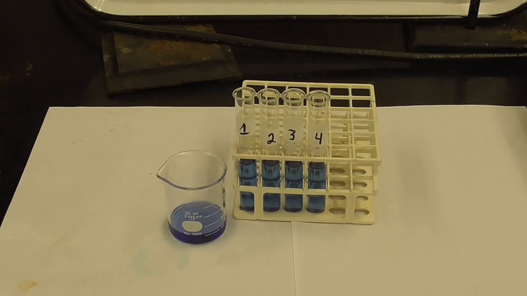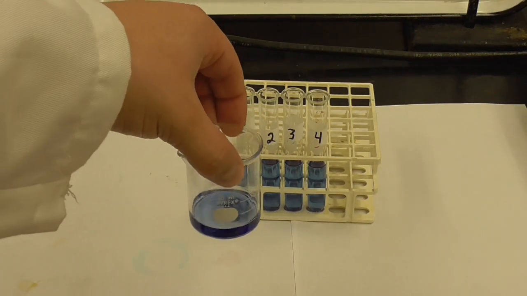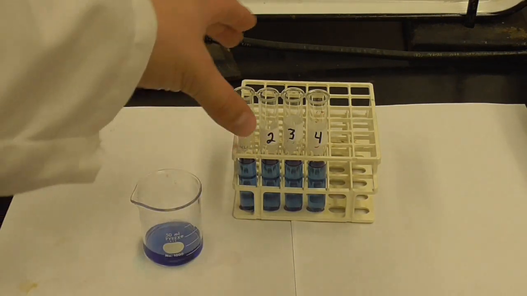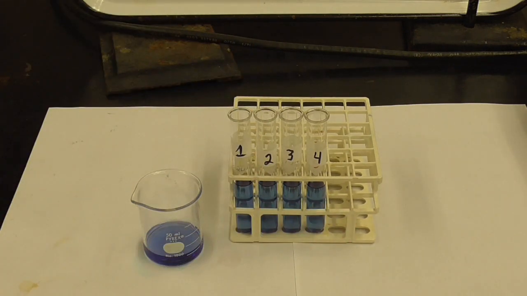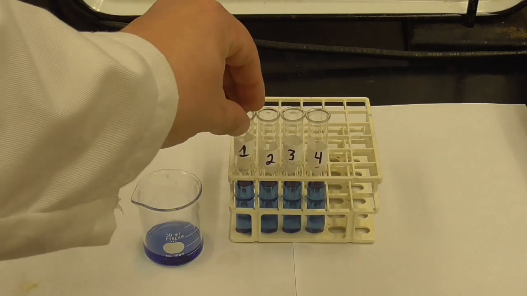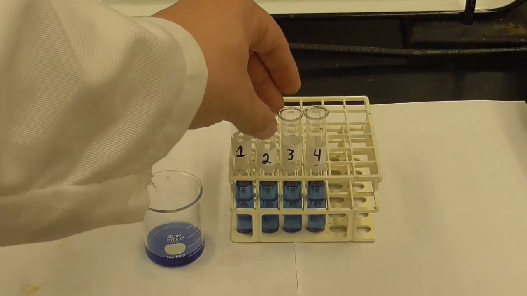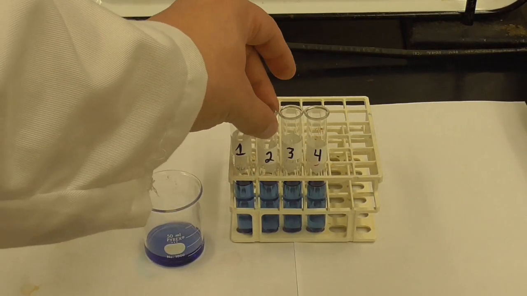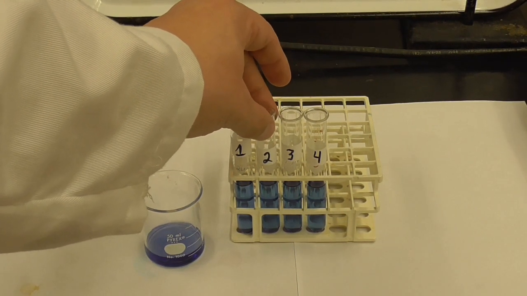Okay, so the solution all dissolved eventually. It took about 5 minutes or so. And I've put approximately 4 milliliters into all 4 test tubes. So test tube number 1 is going to serve as our control. That's going to just stay this color so we can see that color. To test tubes 2, 3, and 4, we're going to add a little bit of water to test tube 2 to get it to a lavender shade.